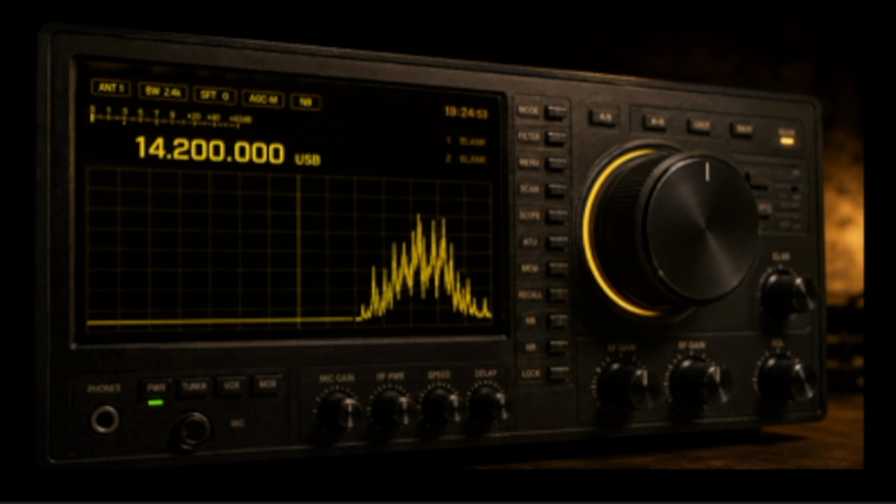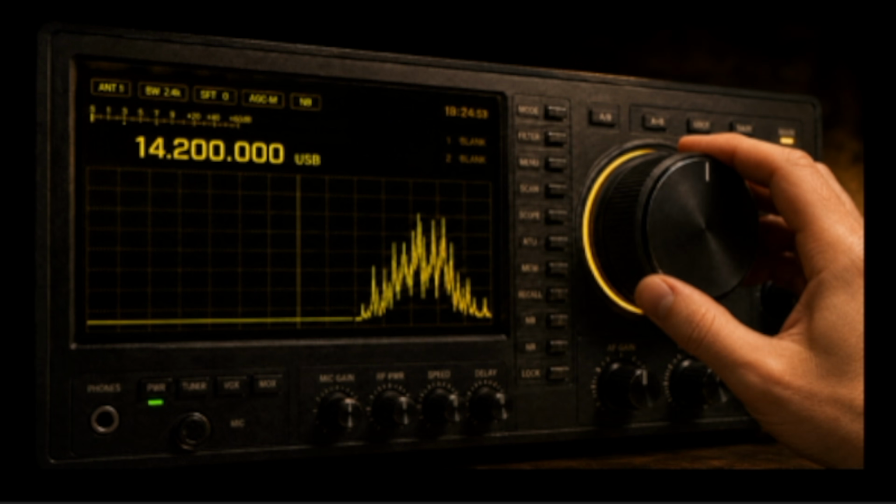This is where the real mystery begins. The transmitter has done something remarkable. It removed the carrier. It removed one sideband and transmitted only a single sideband. But now the receiver has a problem.